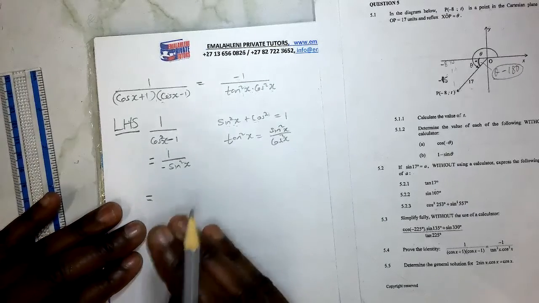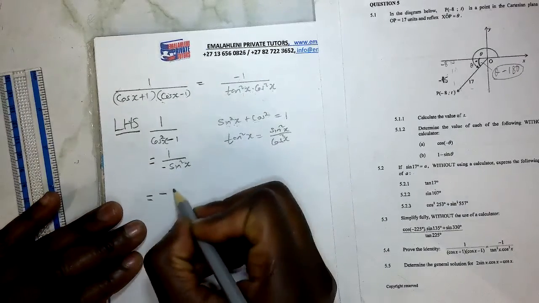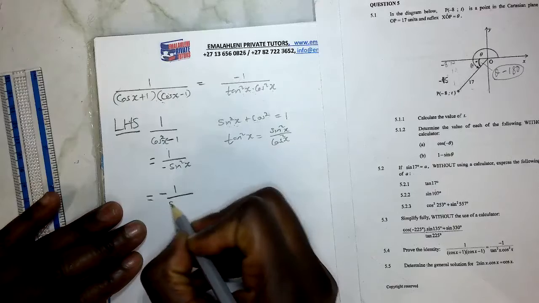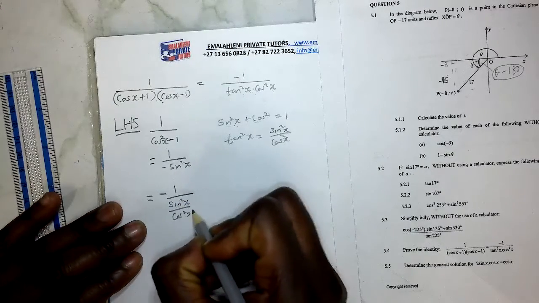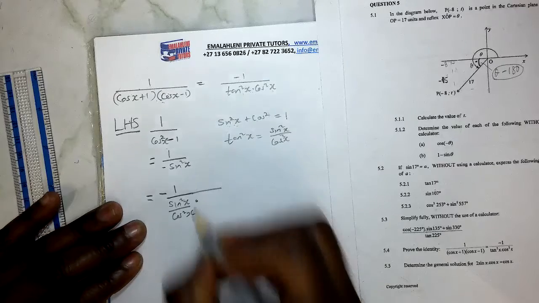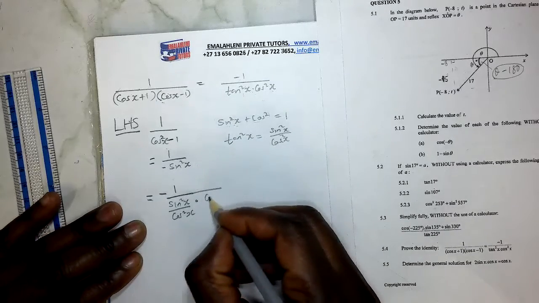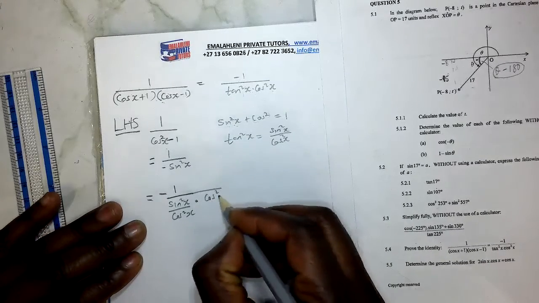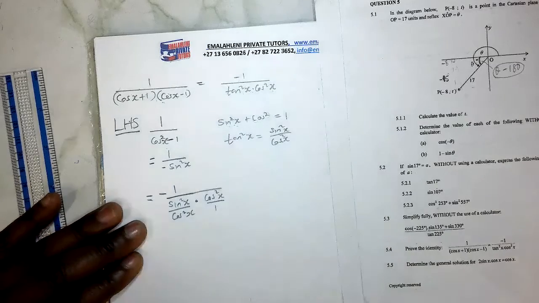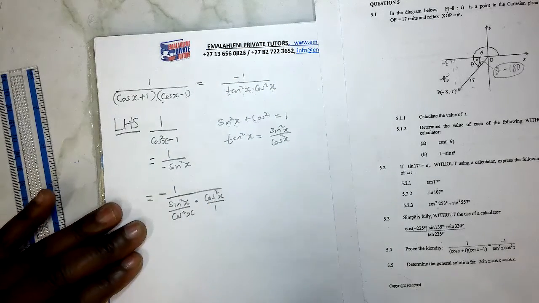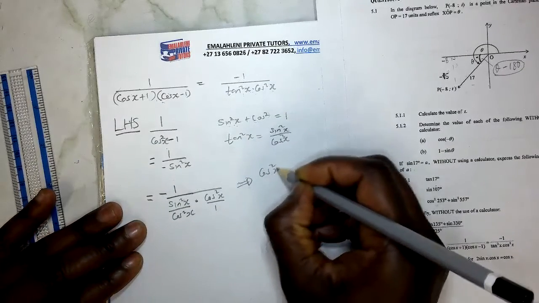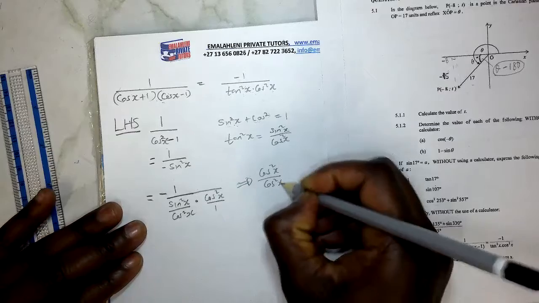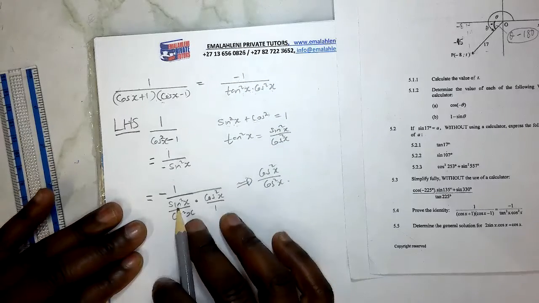What should I modify? How should I modify my equation? It's going to be 1 over sine squared x over cos squared x. Now this one times what? Cos squared x over 1. So here is the same, you just put cos squared. You have modified with what you call cos squared x over cos squared x. That's what we just did here.